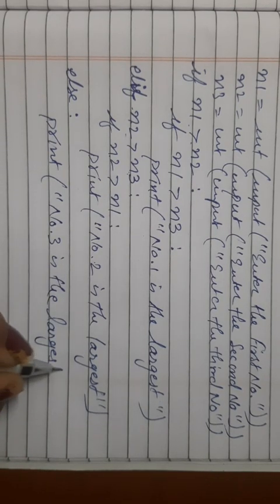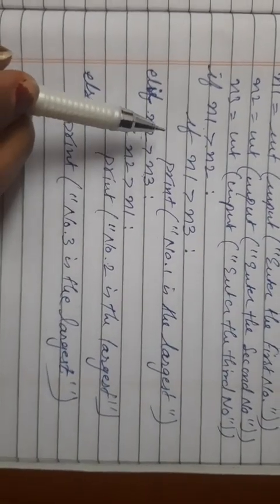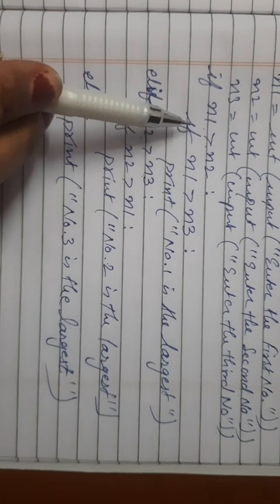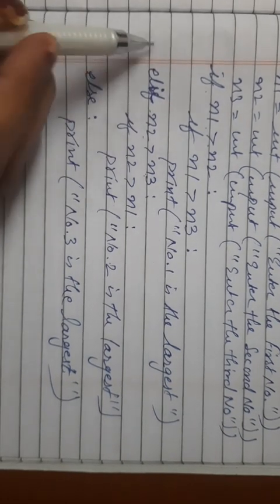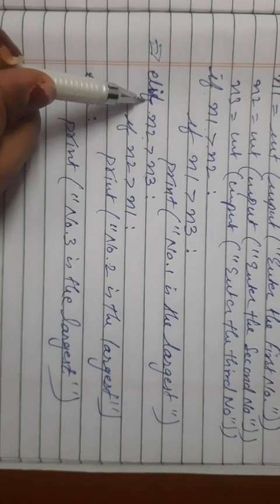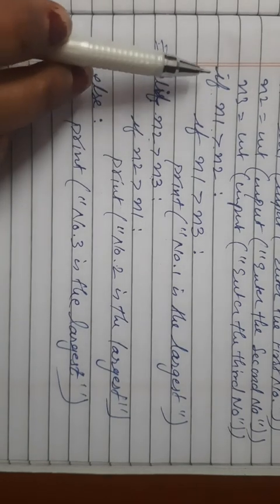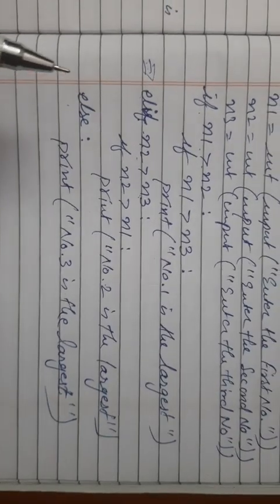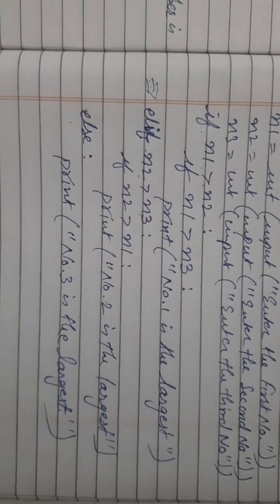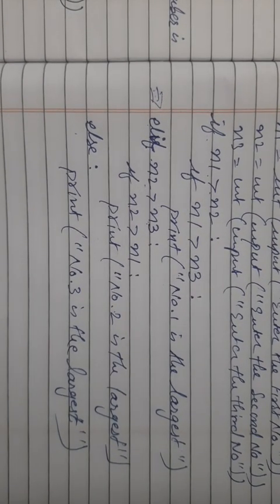So in this example we have seen both types of if. We have seen the nested ifs. This if is under this outer if, and we are also using an elif ladder. So in this example there are two types of conditional statements: one is nested if, second is if, elif, else. So now these are the four types of conditional statements.